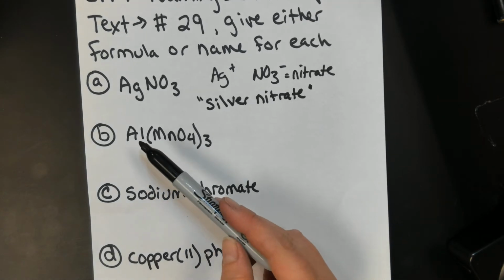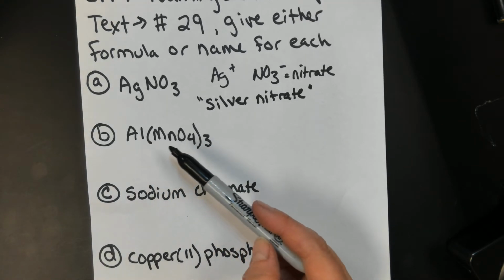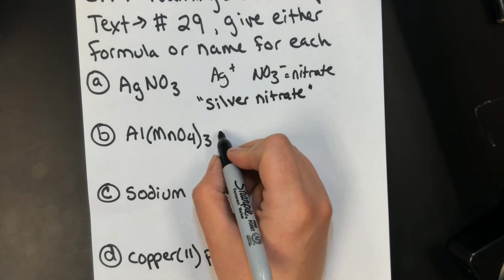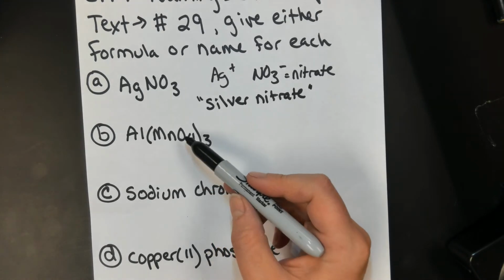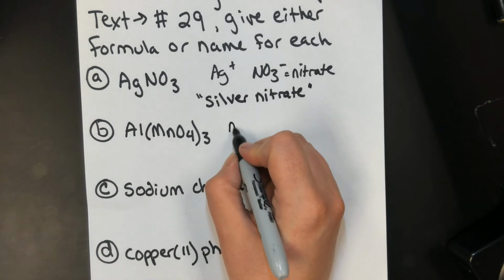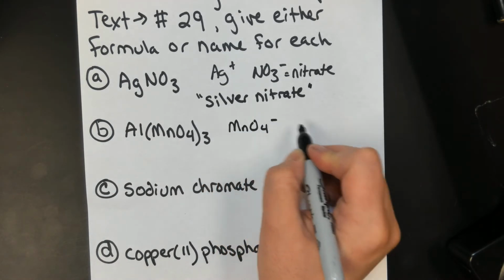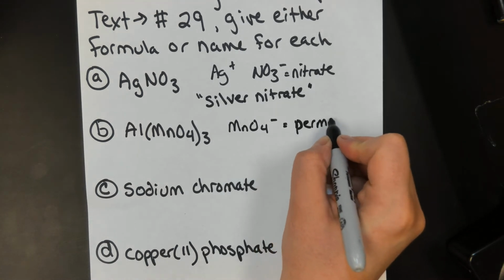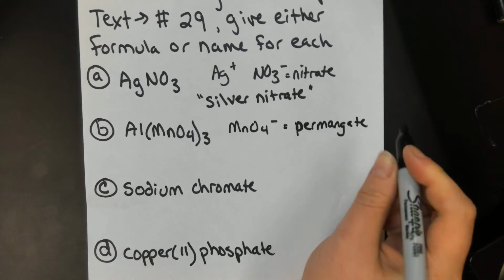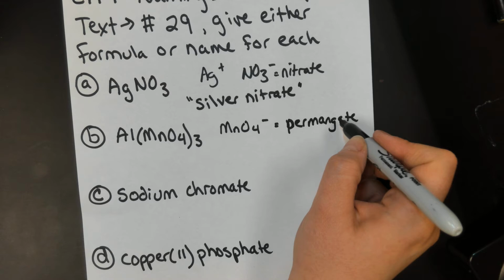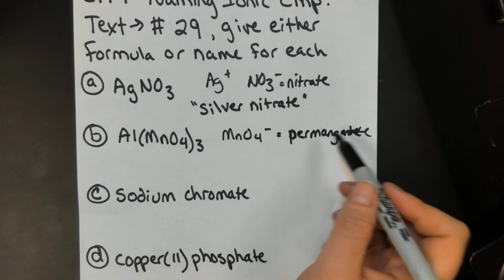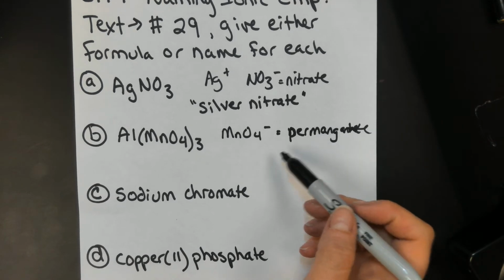The next one, we have aluminum, and this is not an ion I'm going to have you memorize, but if I supplied it to you on the exam, you would be given that MnO4 minus is permanganate. Okay, so I spelled that very poorly. I'll spell it again correctly down here.